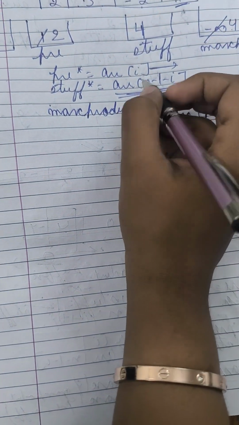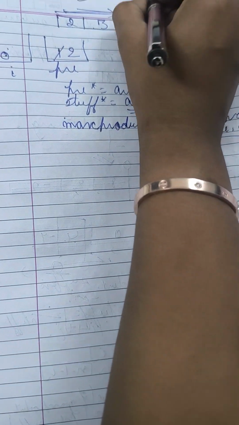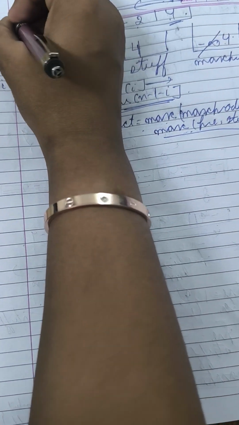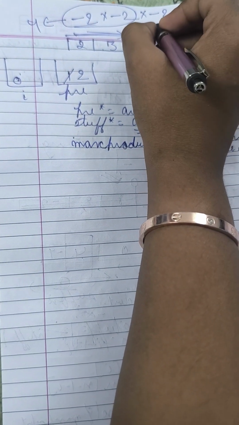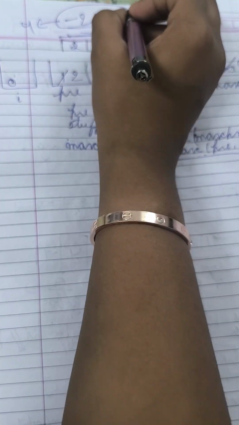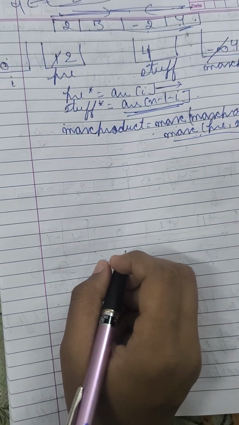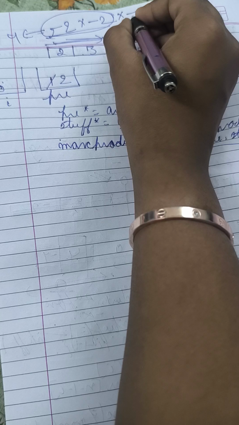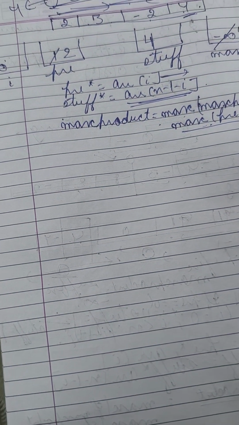Why do we have to do this? Because if there is minus 2 into minus 2 and then again minus 2, we know minus 2 into minus 2 gives 4, but when 4 is multiplied by minus 2 it gives minus 8, which is negative. So we need to store 4 first in order to take out the maximum product. That's why we divided it into prefix and suffix. From the backward we are taking and from the forward we are taking.